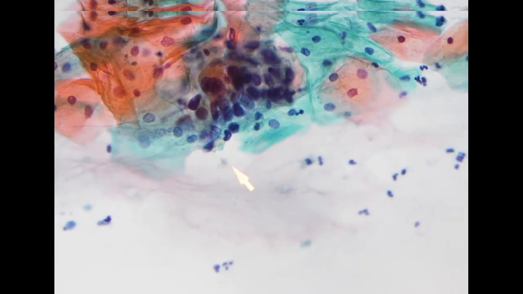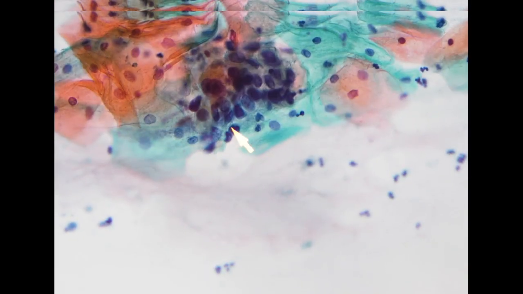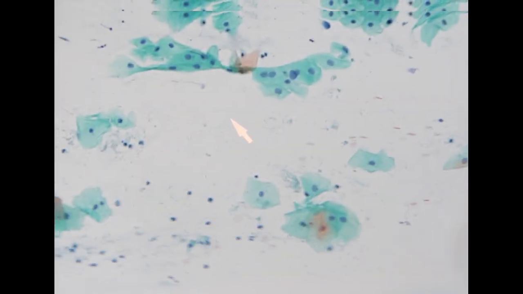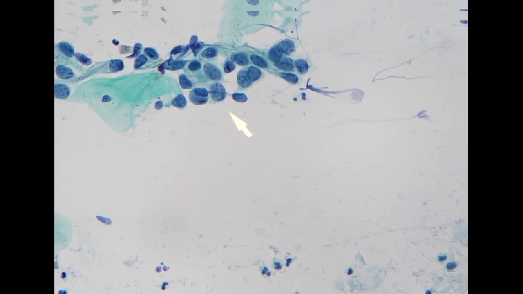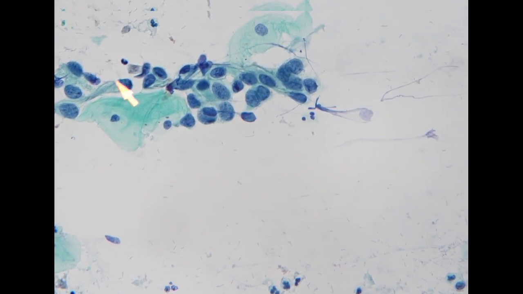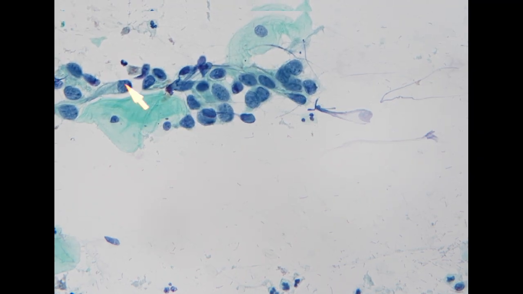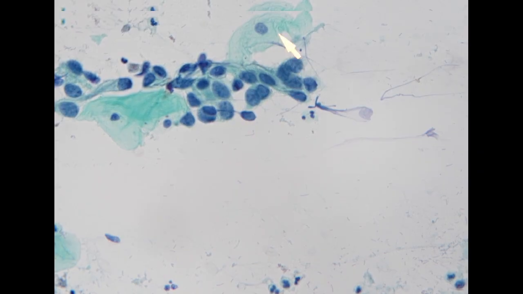Along the smearing direction, again, another hyperchromatic crowded group. So we have quite a lot of these cells. Sometimes the easiest one for the high-grade diagnosis is like this: a single cell with a squamous metaplastic type of features, but you can appreciate the polymorphism and the hyperchromasia of these cells.